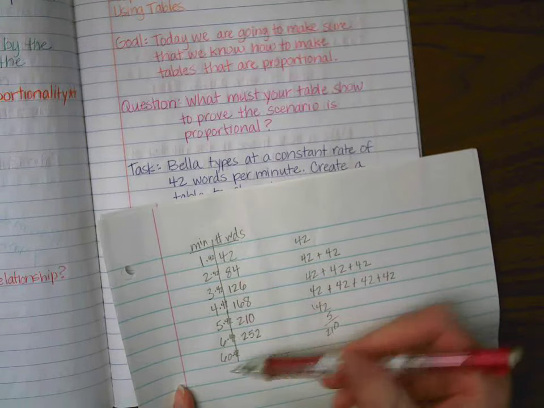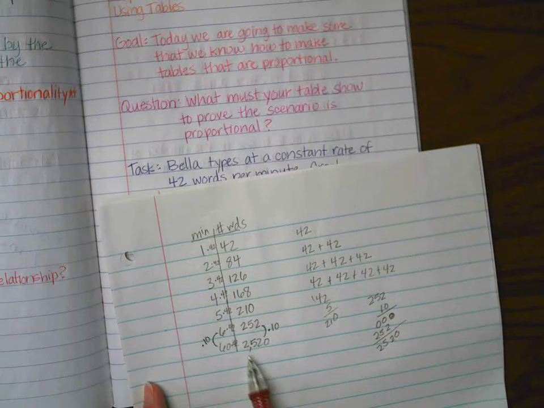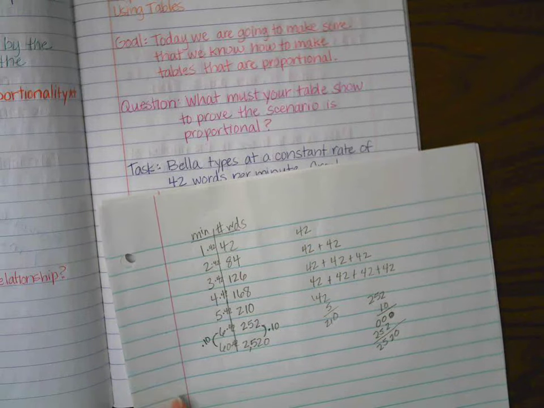This jumps from 6 down to 60. So now we can do it in another way. How did we get from 6 to 60? What did we do? We did times 10. So what could we do to this? What you do to one side, you have to do to the other to get the answer here. That is correct. You take 252 and you multiply it by 10, and you get 2,520. Okay? So we know that Bella can type in 1 hour 2,520 words. That's pretty good.